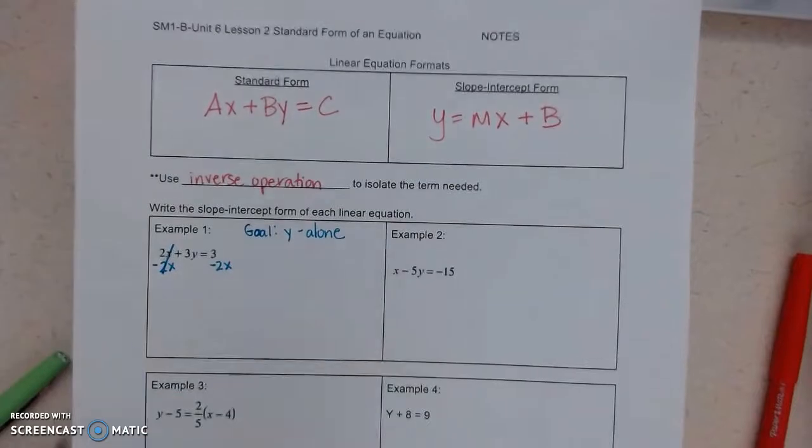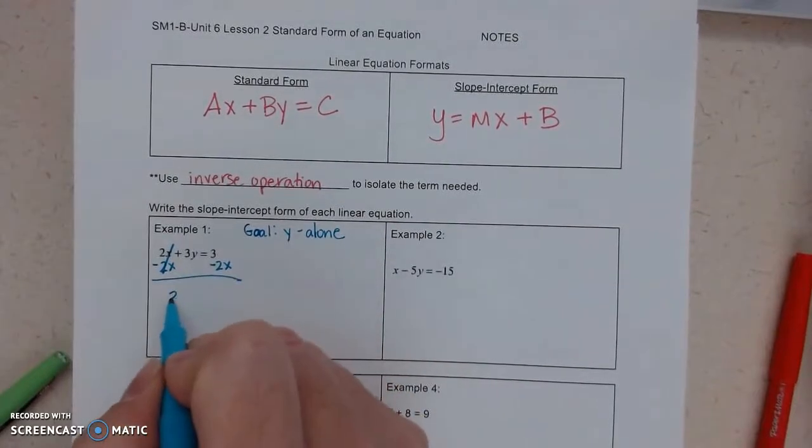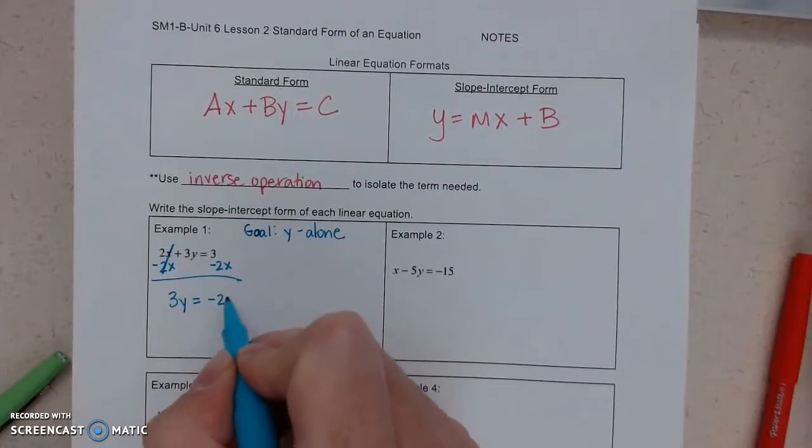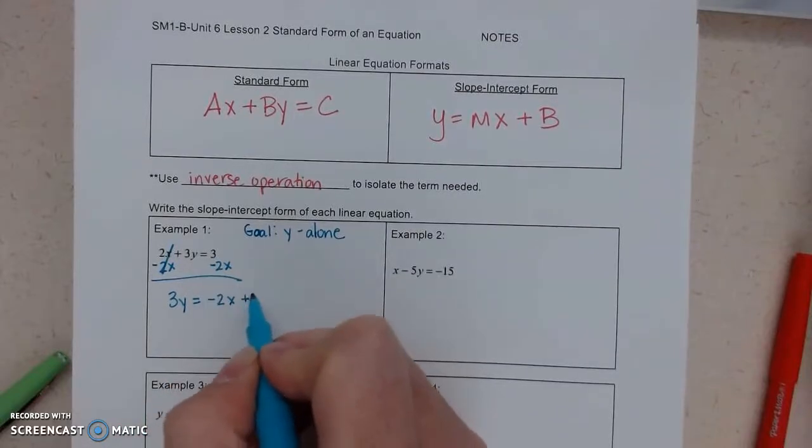So 2x minus 2x does go away. We are left with 3y. And you can write either term first. I'm just going to go ahead and write the x term first. The 3 is positive, so I'll write plus 3.